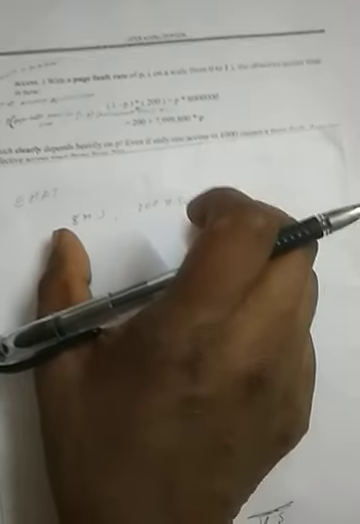Page fault service time is 8 milliseconds, and memory access time is 200 nanoseconds. So I have to apply these values in this formula.